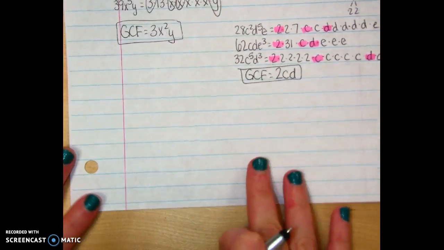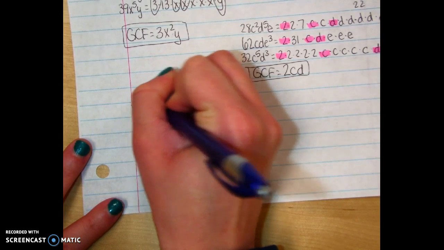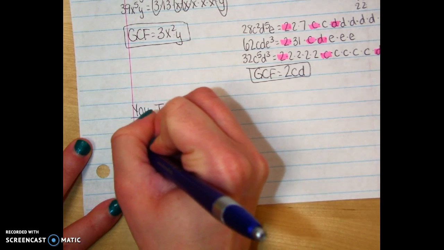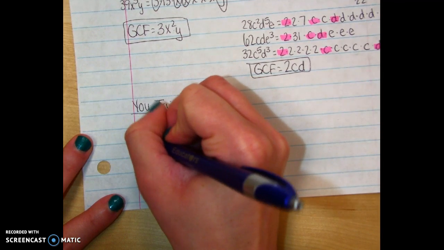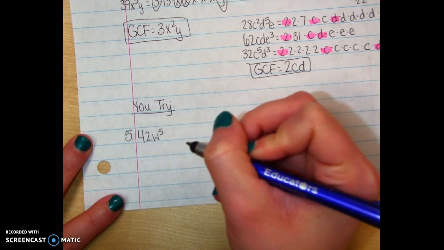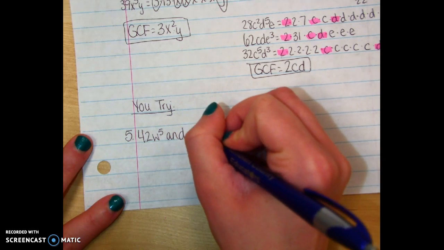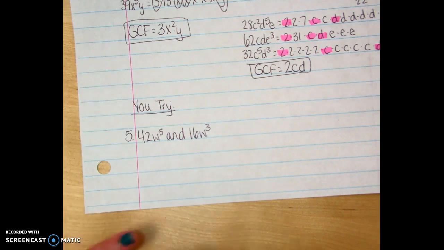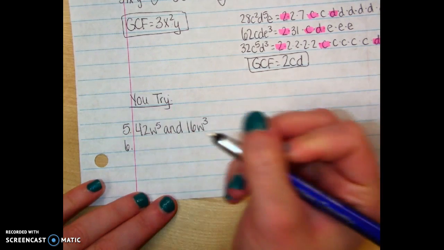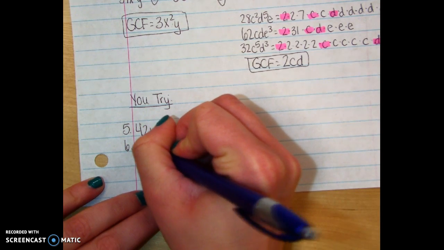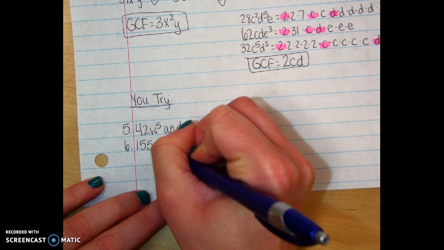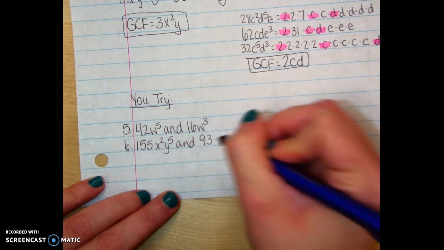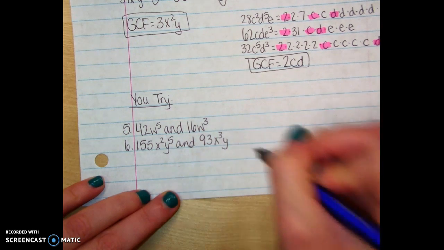Okay, let's look at these. So these are the Try's. Number 5 is 42W to the 5th and 16W cubed. Number 6 is 155x squared y to the 5th, and 93x cubed y.